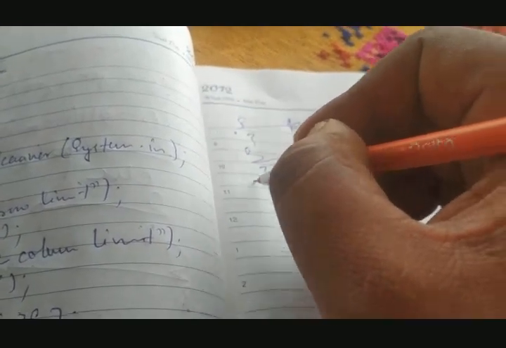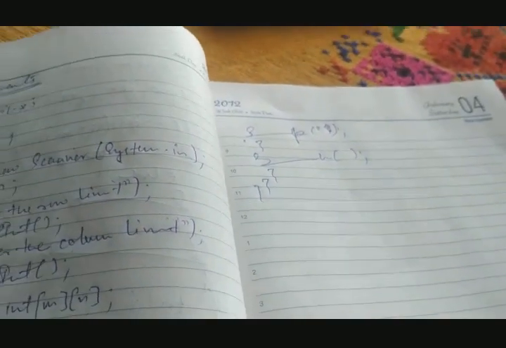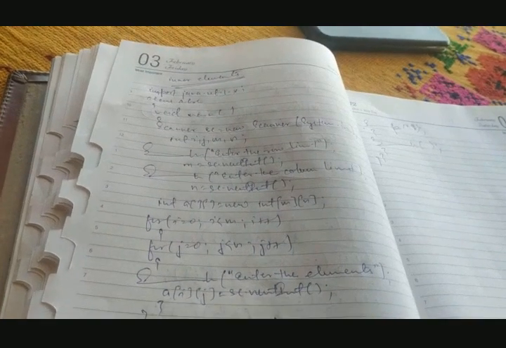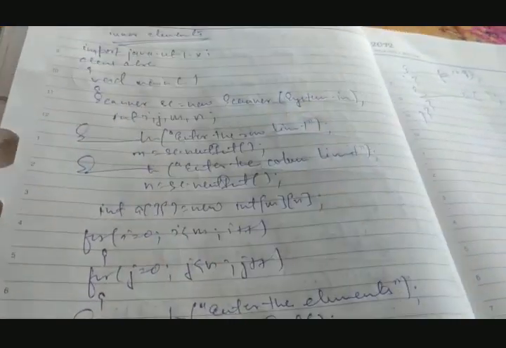Then inner for close, outer for close, main close, class close. This is all about your inner element and outer element.